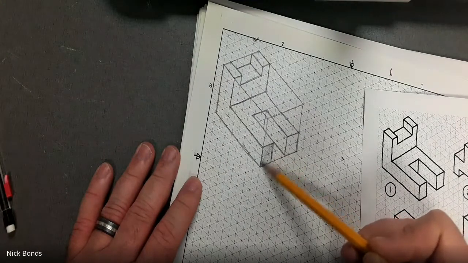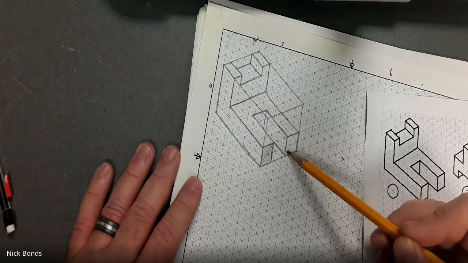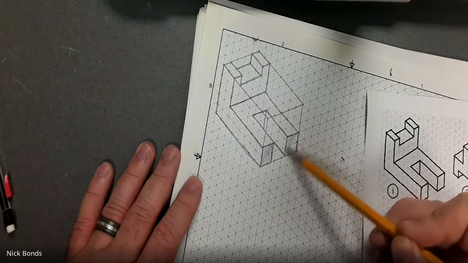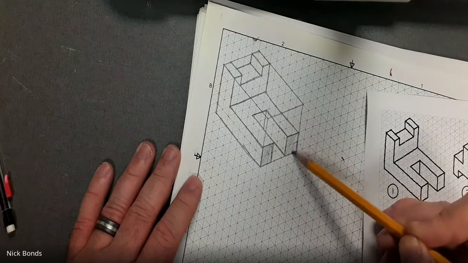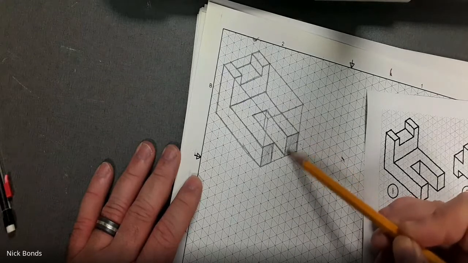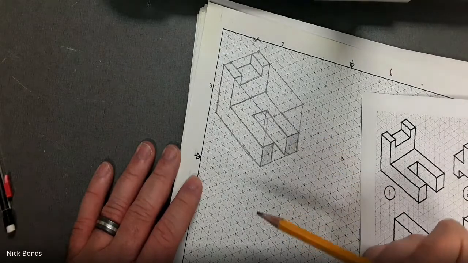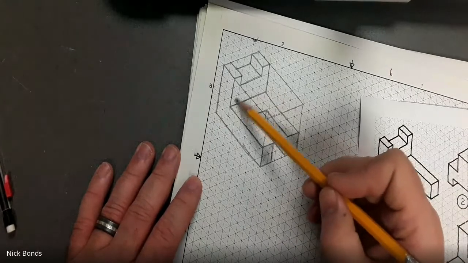And the main key here is to keep our shading uniform so that one face has the same darkness as the other faces that are parallel.